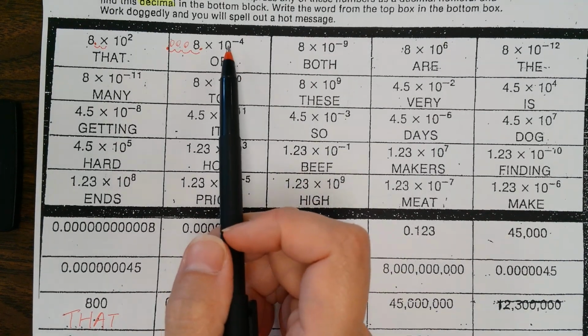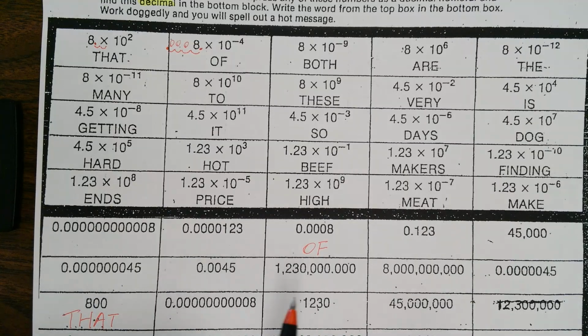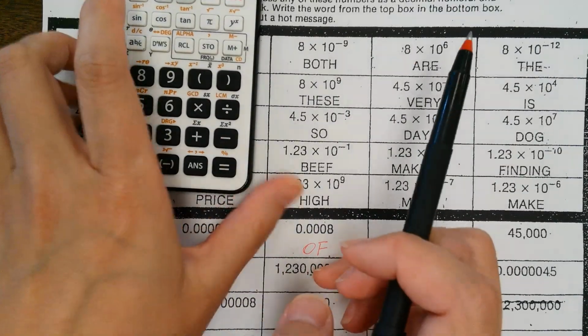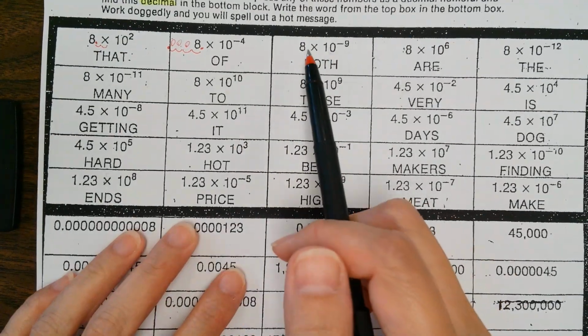These are scientific notations. If I wanted to do it on my calculator, I tried and it's an error. You use this button instead of this button. That's why.